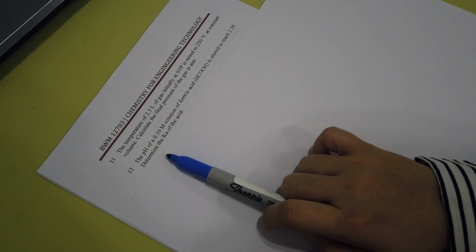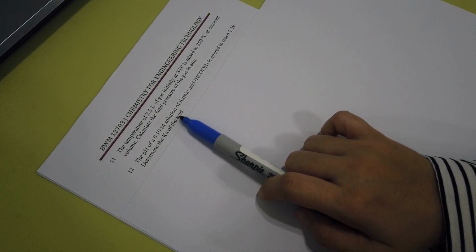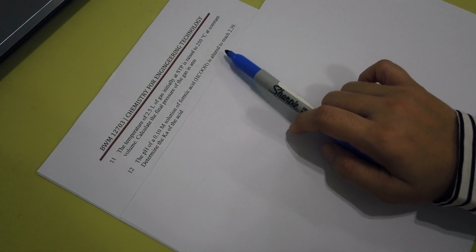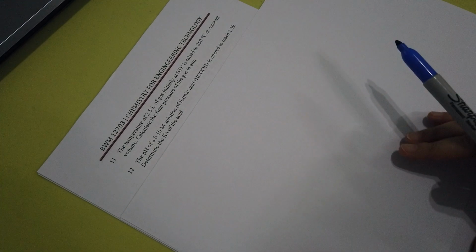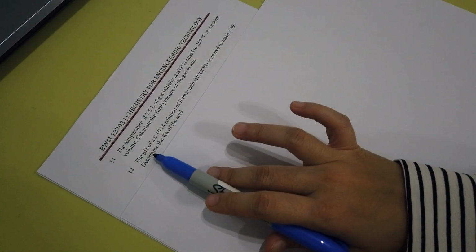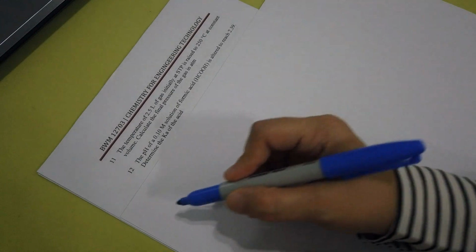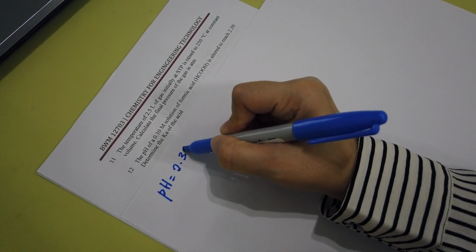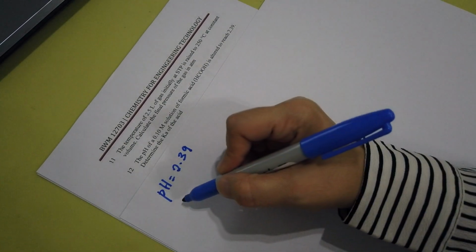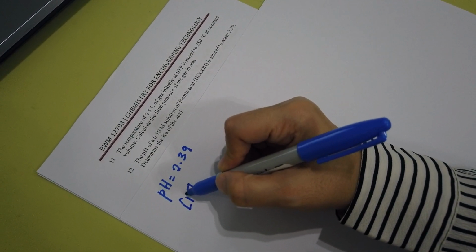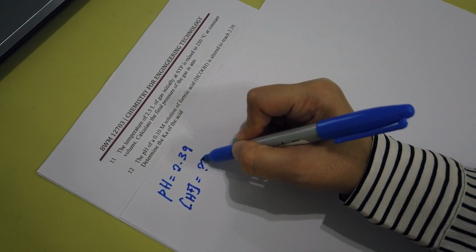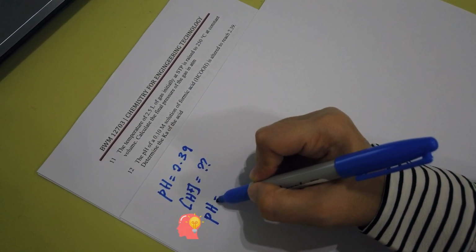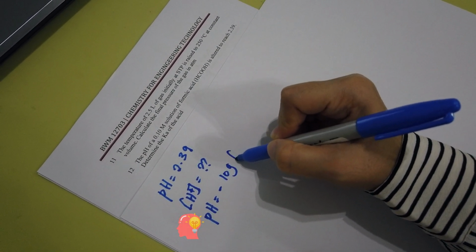Question number 12. The pH of a 0.10 molar solution of formic acid is 2.39. Determine the Ka of the acid. The hint here is the pH is given to you. So pH is equivalent to 2.39. From this pH, you can get the concentration of H+. pH is equivalent to negative log H+.